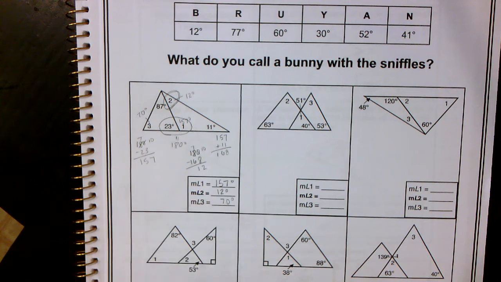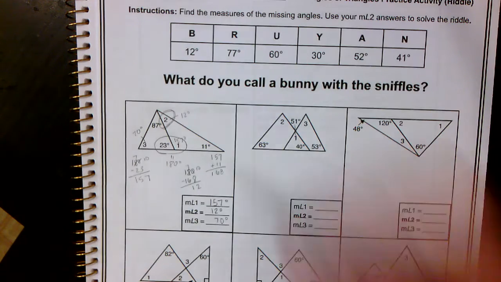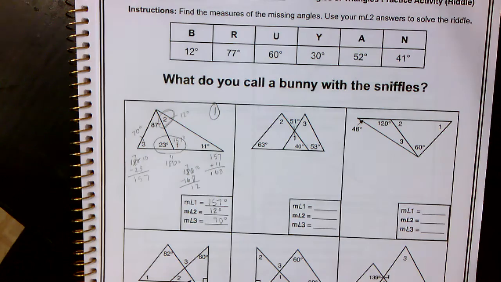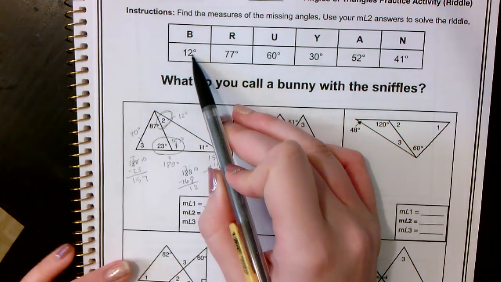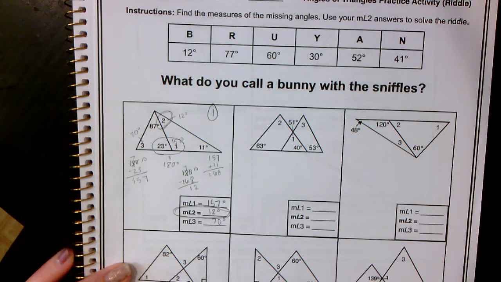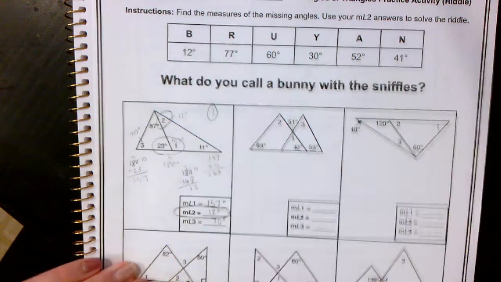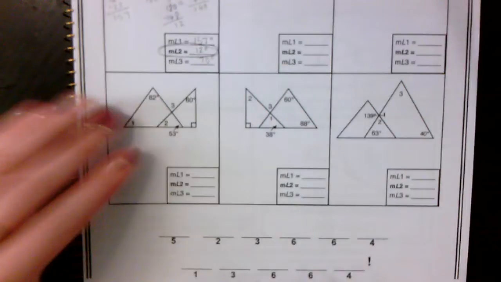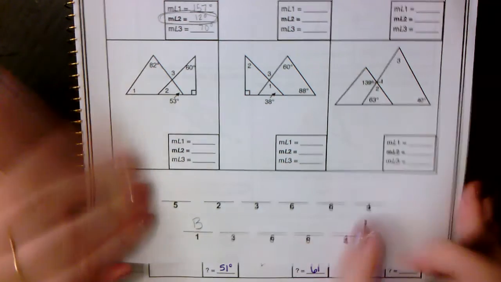So the bolded angle is the one that's going to give you the letter. So for my first box, this is box number 1, I'm going to find 12 degrees, which is right here, which is B. And I only care about this middle angle when it comes to giving me the letter. Okay, just the one that's bolded. So since I know it's B, or 12 degrees, I'm going to go down here, and everywhere that I see a number 1, because that was problem number 1, I'm going to put a B. And I only see 1.